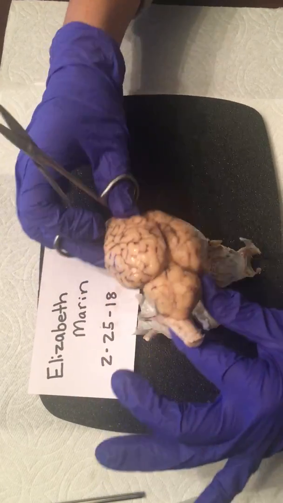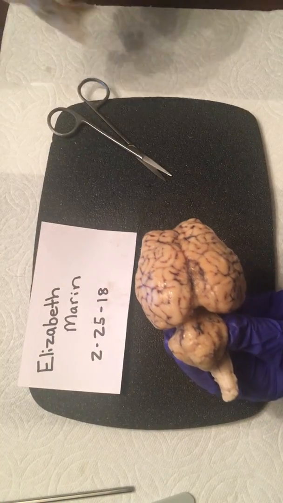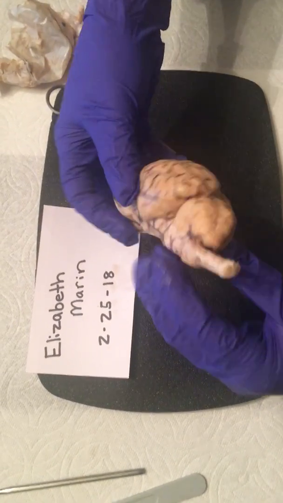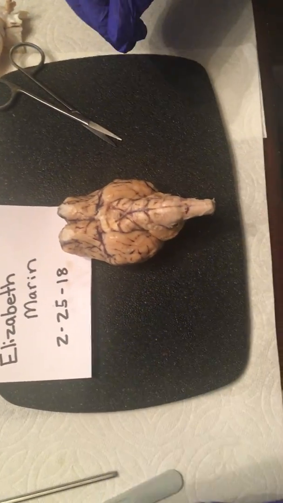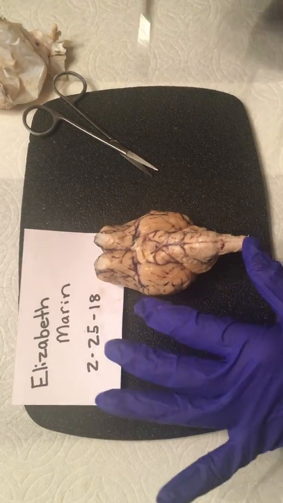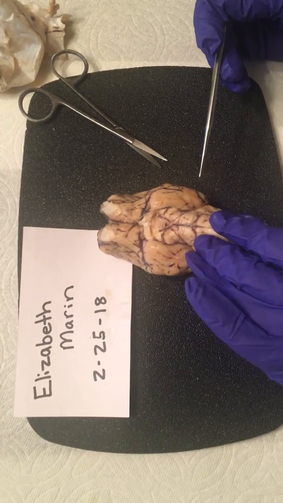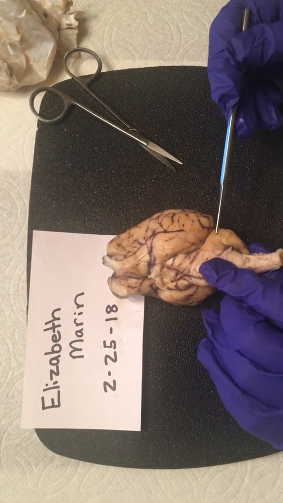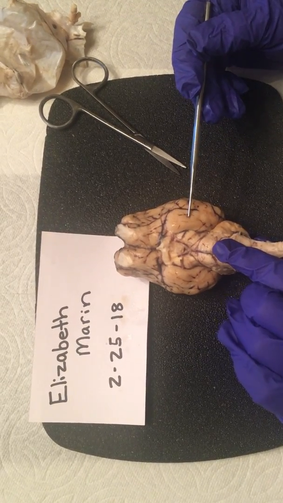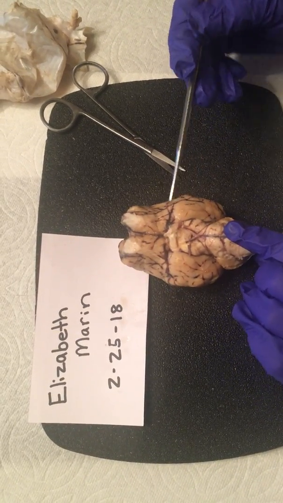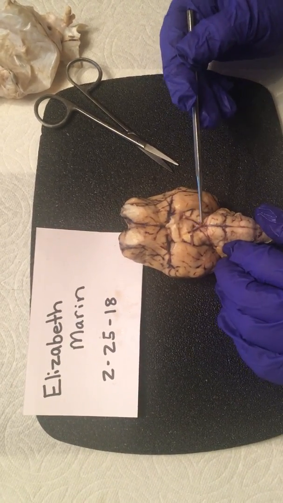And there we go. We have our brain. And we'll remove the meninges right there, set it aside. And we're going to be starting off with the ventral side of the brain, the underneath side. So here we go. Our cerebellum is right here. The parietal lobe. The mammillary body is going to be right in here.